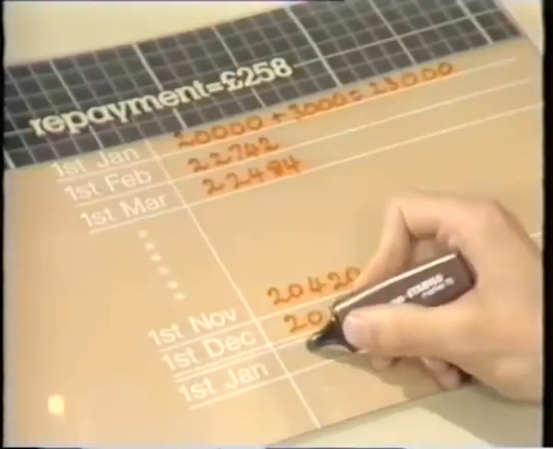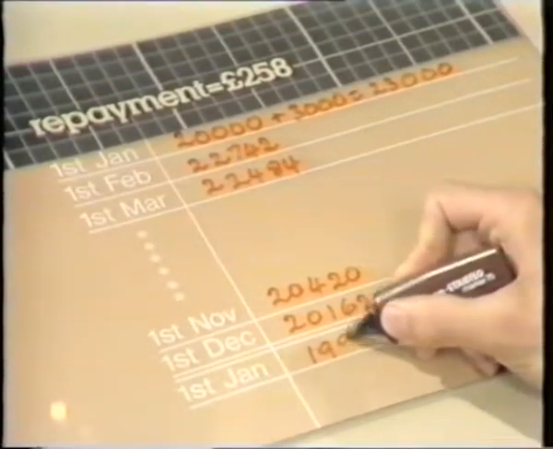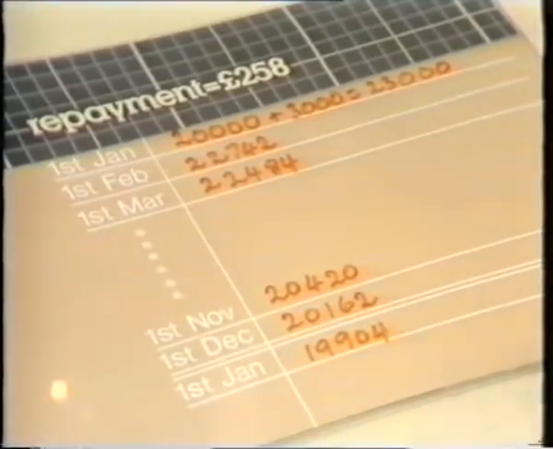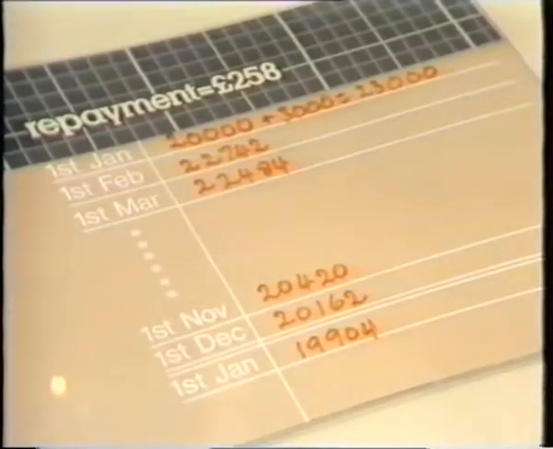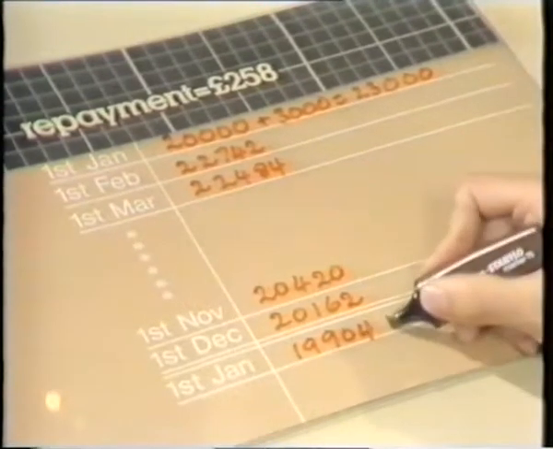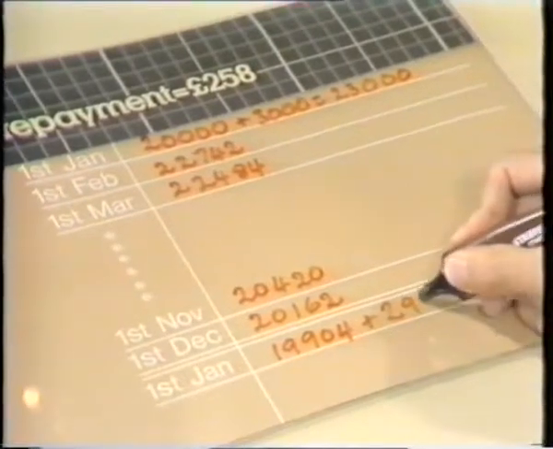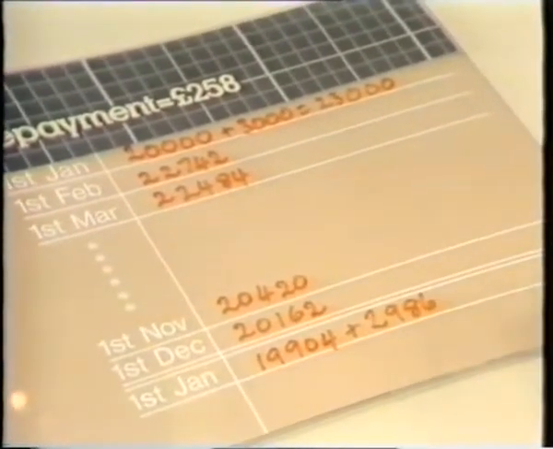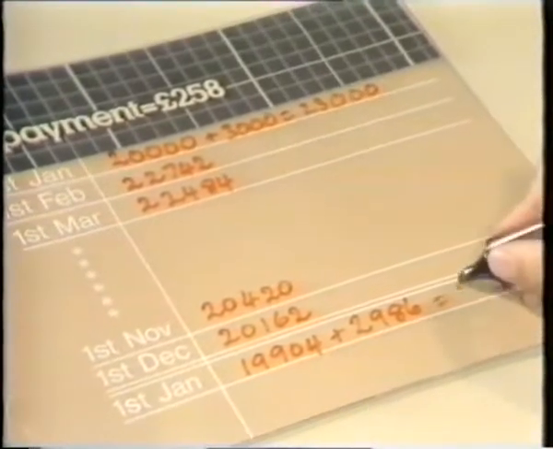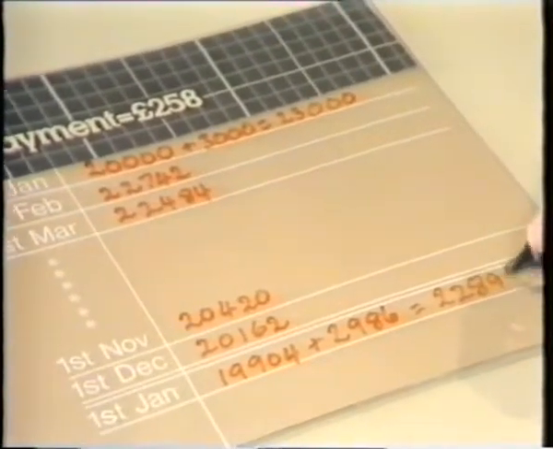But the final repayment of the year makes the first dent in our mortgage, and we start the new year owing £19,904. And that's just £96 less than you started out with. But now it's interest time again, and we have the 15% of £19,904 to add on. And this is £2,986. So we now owe £22,890.